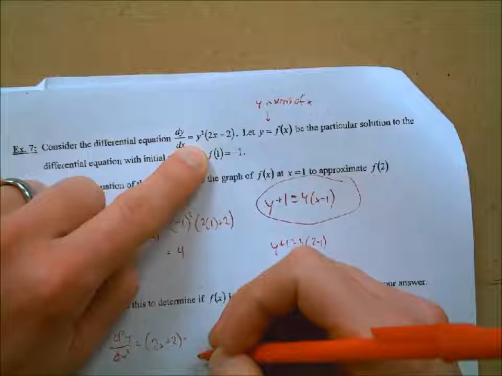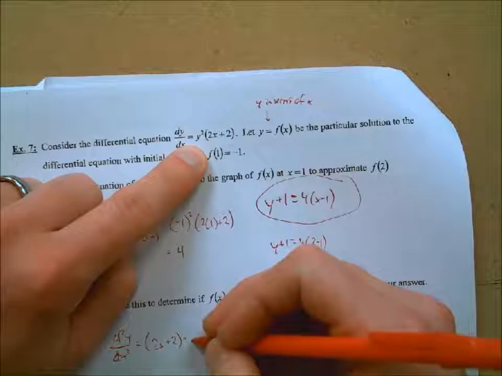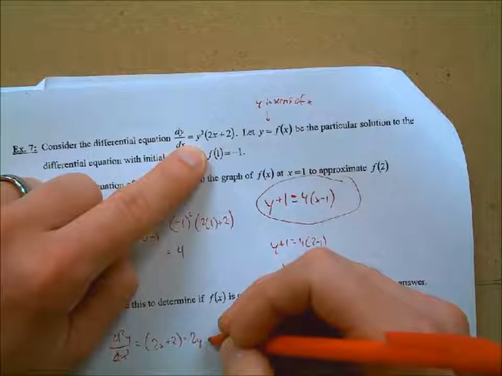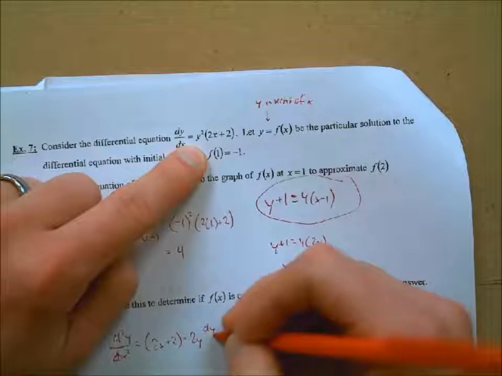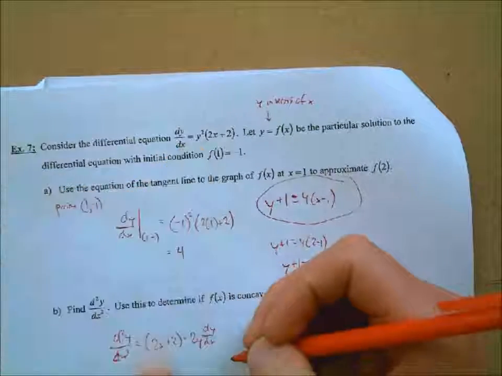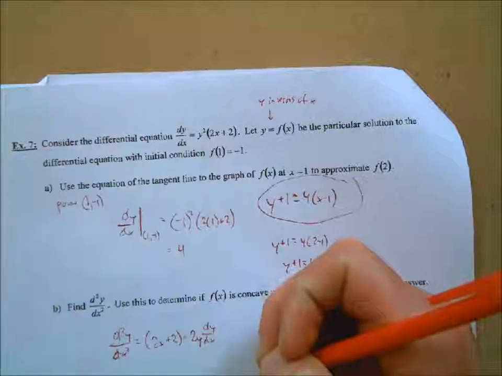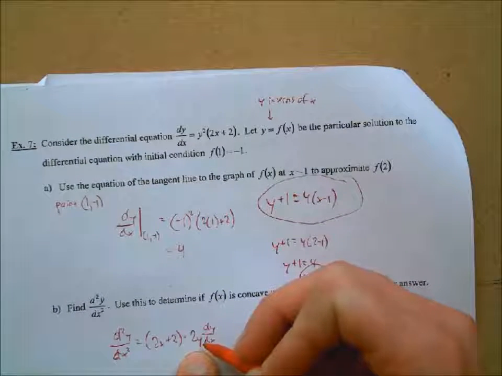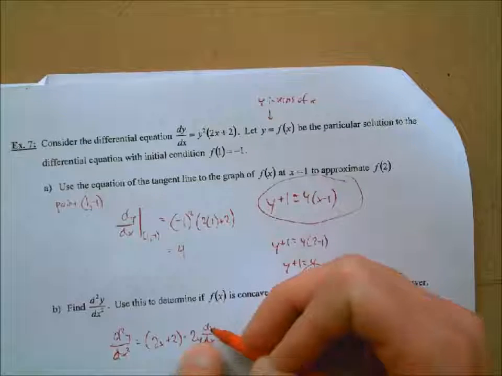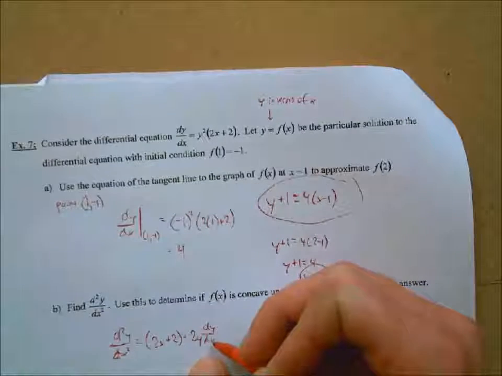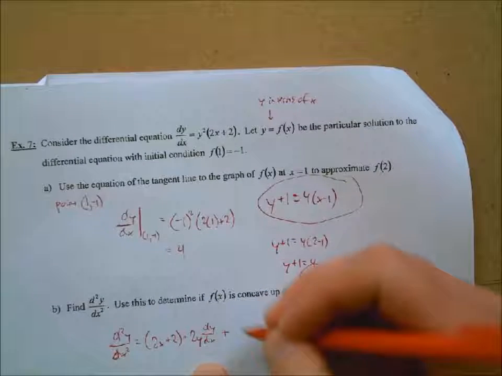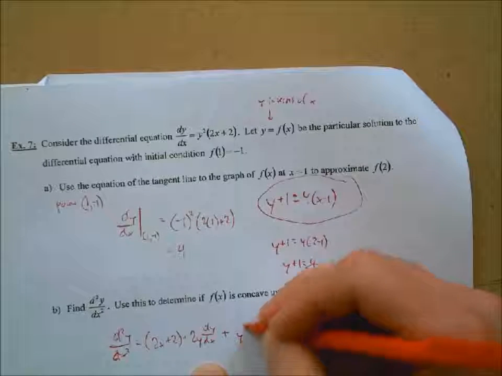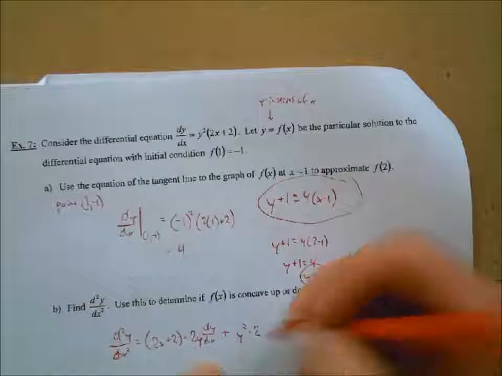The derivative of y^2 is going to be what? 2y dy/dx. Very good. We're taking the derivative here with respect to x, so you've got to use the chain rule: 2y times the derivative of what's inside with respect to x. The derivative of y with respect to x is dy/dx. Plus, and now y^2 times, well, that's easy, just 2.